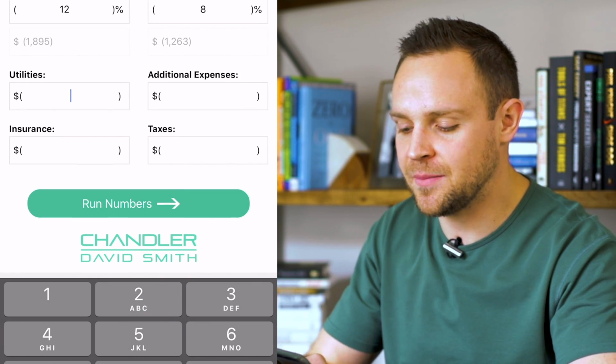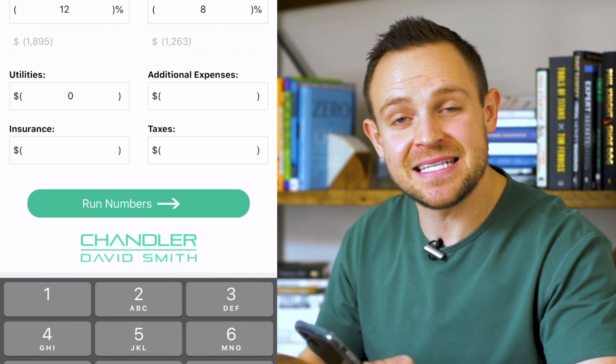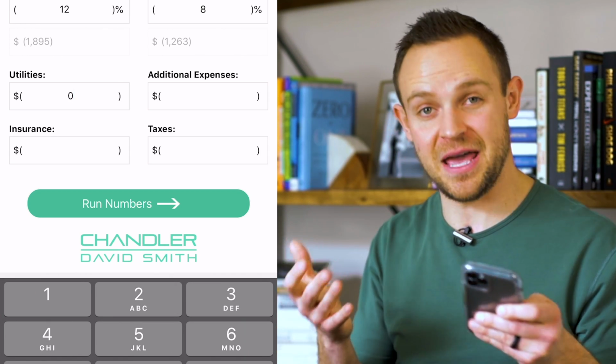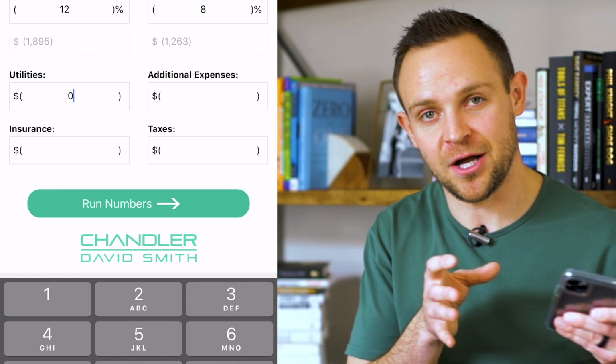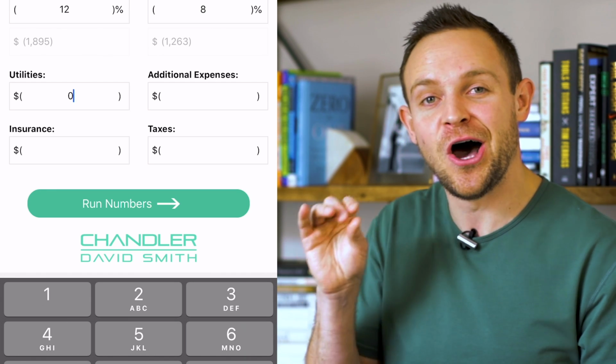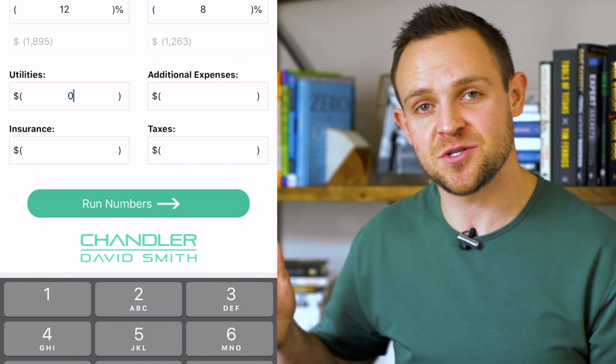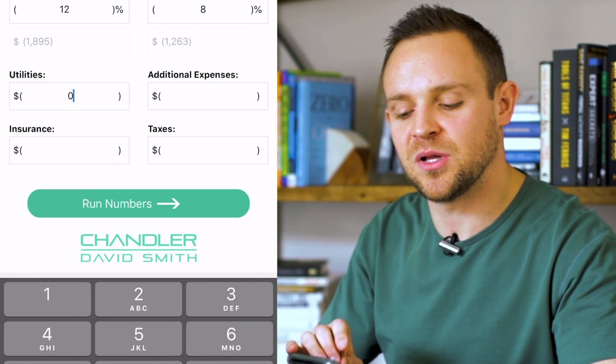So on this property, my utilities are 0. Any additional expenses or anything else you can come up with that you might have to pay for that will affect your bottom line. All of these expenses are yearly, not monthly. So if you have a monthly expense, just multiply it by 12 and you can plug it in there.